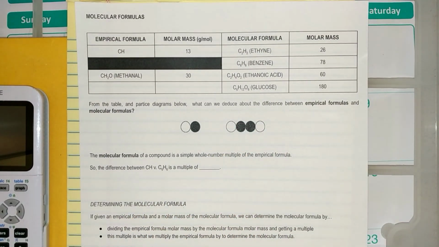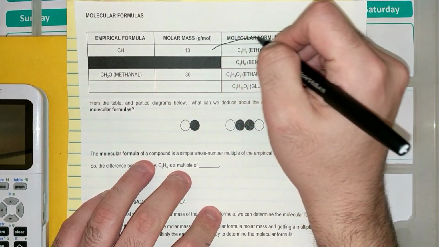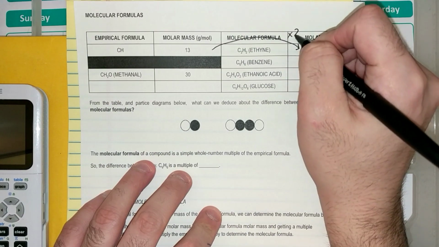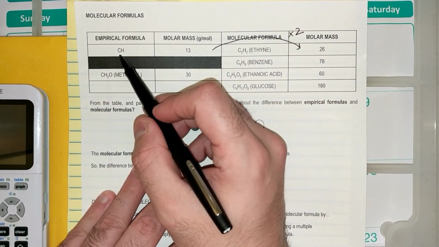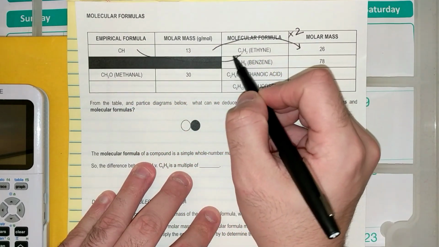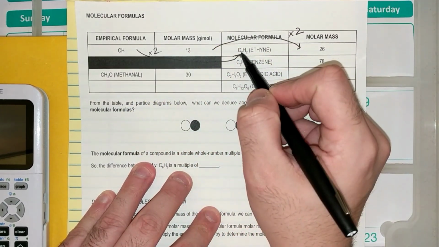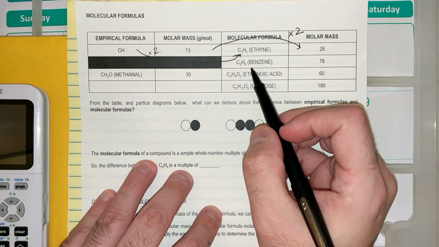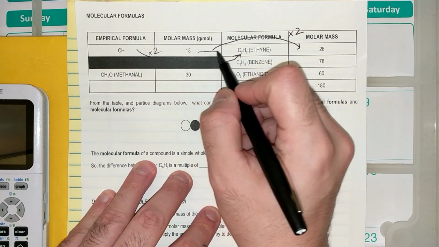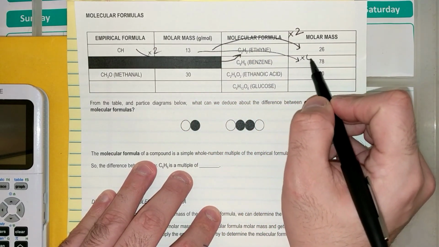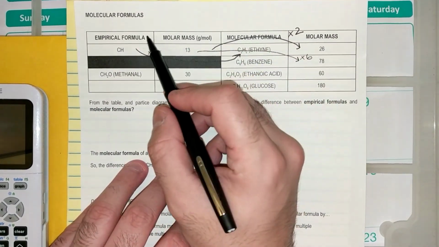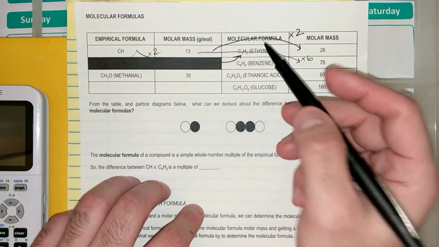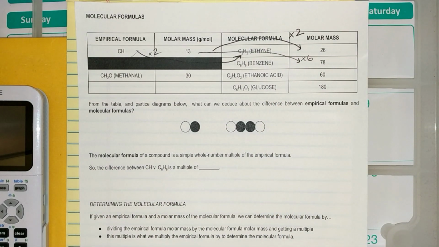C2H2, and its molar mass is 26. It looks like I multiplied that by 2. And since I multiplied that molar mass by 2, I also multiplied the formula by 2. Right? I multiply it by 2 and I get the C2H2. Look at C6H6. I multiplied that molar mass by 6 and I get 78, and I did the same thing to the formula. So to go from empirical formula to molecular formula, I'm multiplying by some whole number.